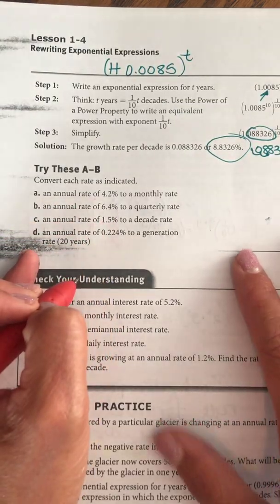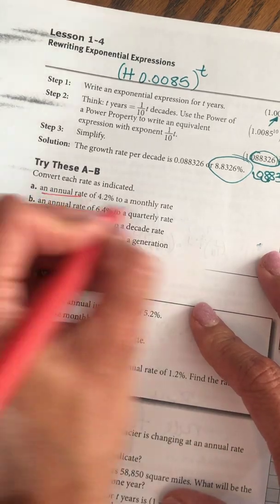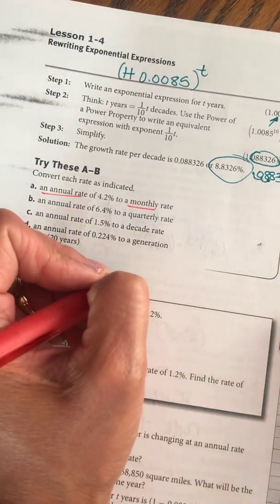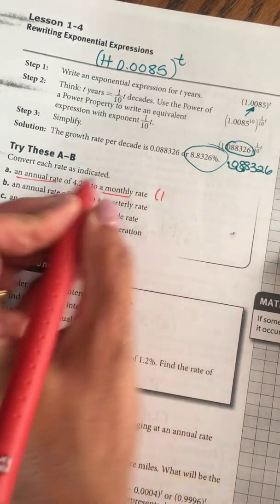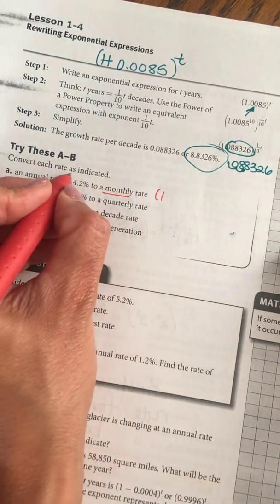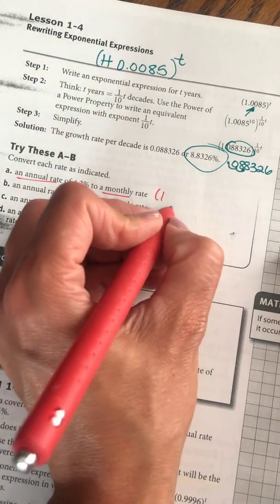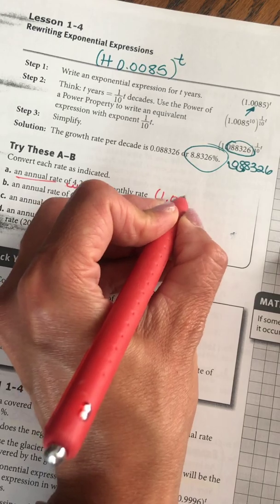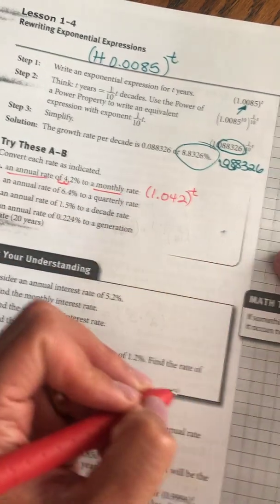Okay, so an annual rate of 4.2% to a monthly rate. So we're going annual to monthly, just like we did in the first example, in example A. So remember, that'll be 1 plus this as a decimal. So this as a decimal means that we move the decimal over to the left twice. So that would be 0.042 to the t power. That's our normal one.